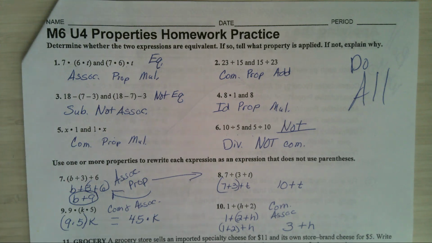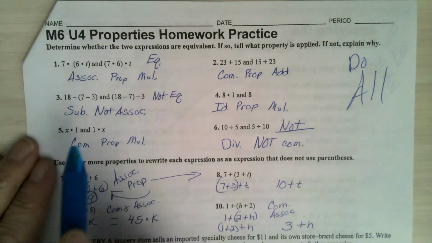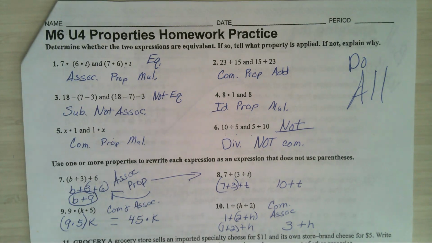Number 3, you should have not equivalent. Why? Subtraction is not associative. Order matters in subtraction. You can't move them around when you are subtracting. Number 4 is the identity property of multiplication. Number 5 is the commutative property.